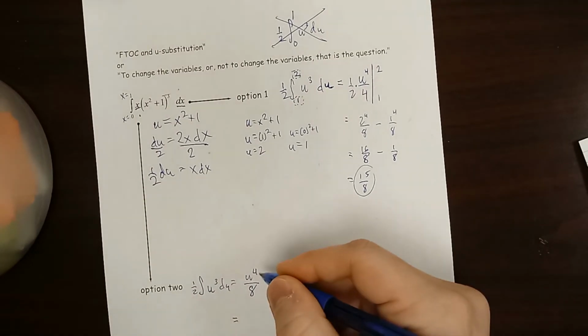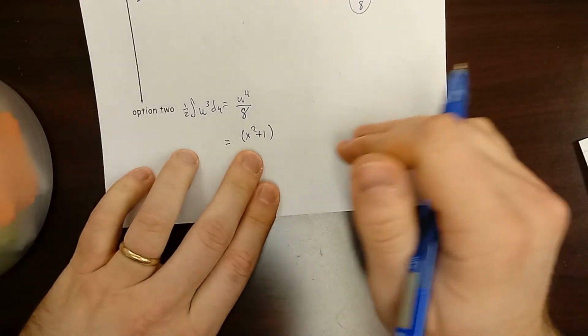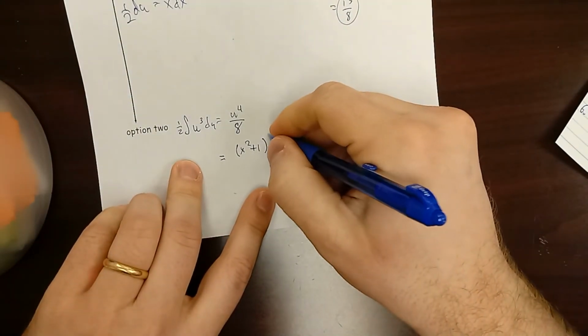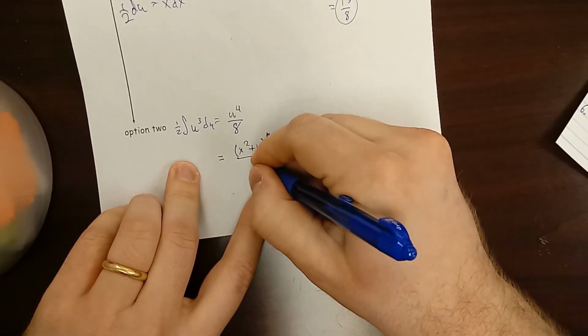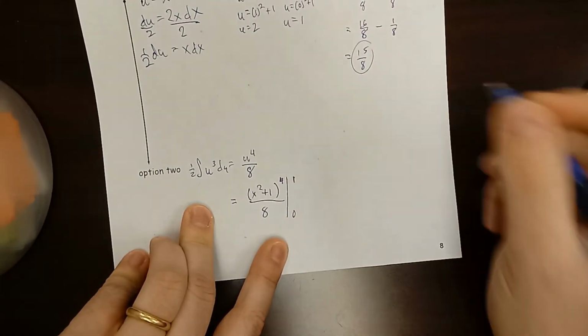And then we go back to the x world, x squared plus 1. Right, u was equal to x squared plus 1. So we go back to the x world over to the 4th over 8. And now we evaluate using our x bounds from 0 to 1.